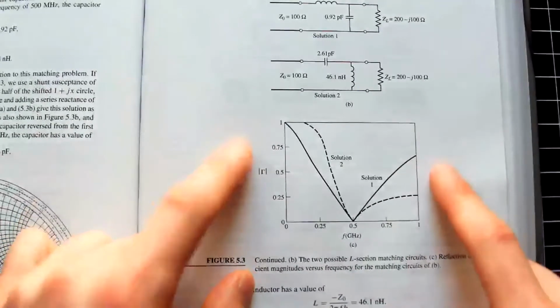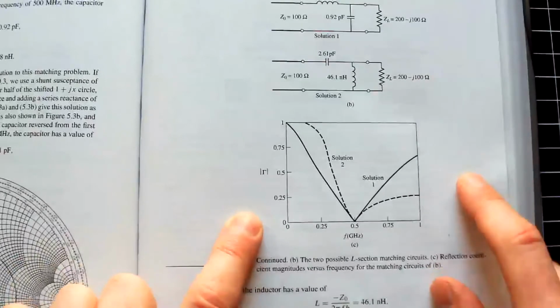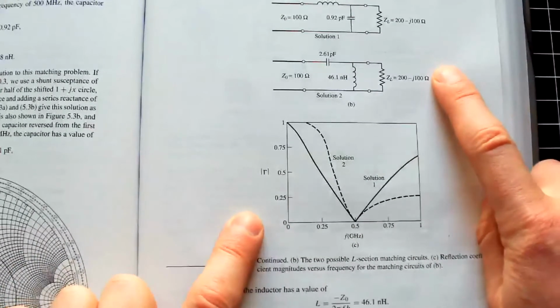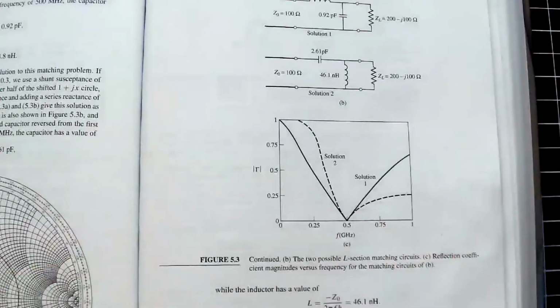So this sort of graph is, I guess, interesting to go through as an exercise, but in practice, this load will also change. You'll only really know this at one particular frequency. And then as you go off frequency, it will change, which means your matching properties are going to change with it. And so you'll never quite get such a clean frequency response out of that.